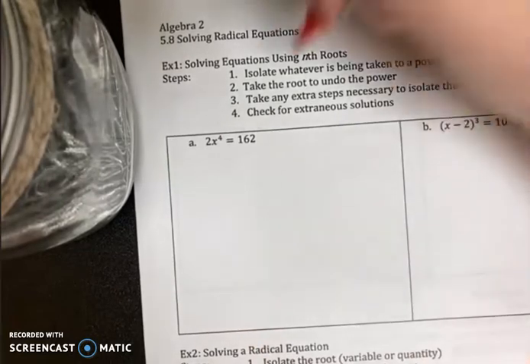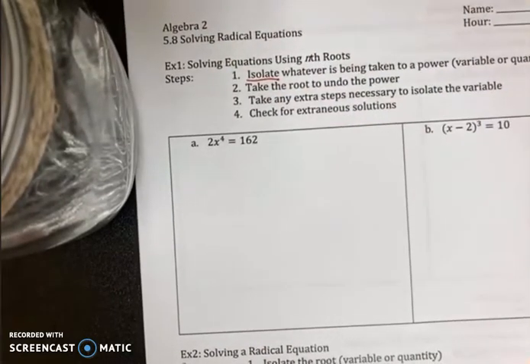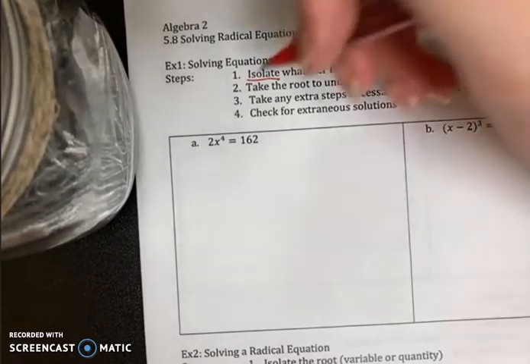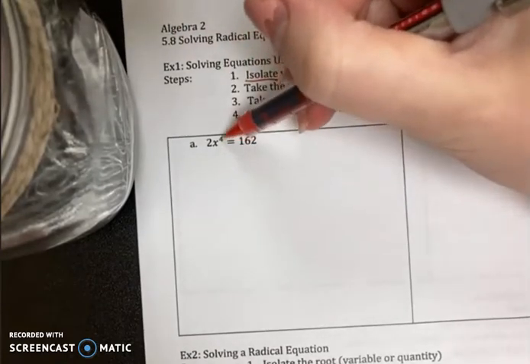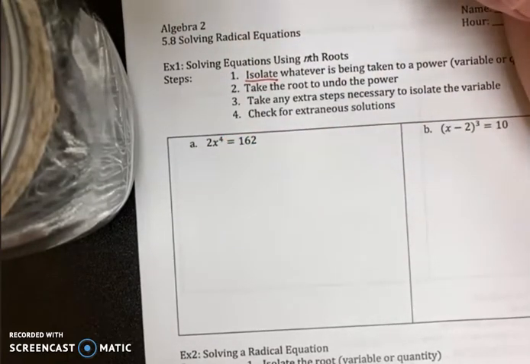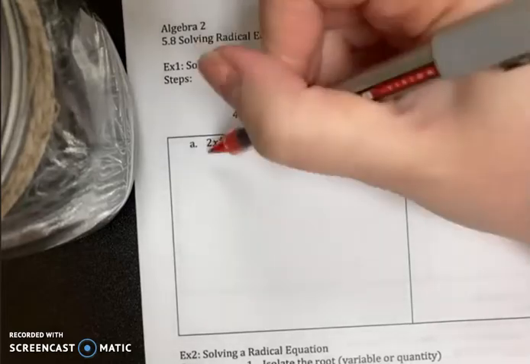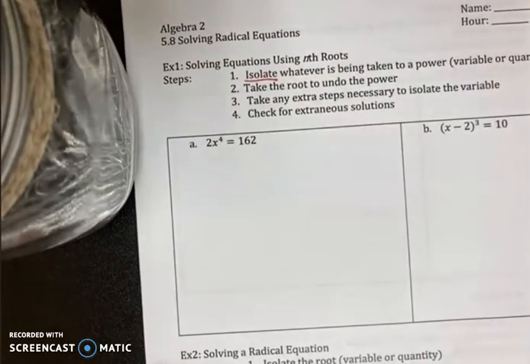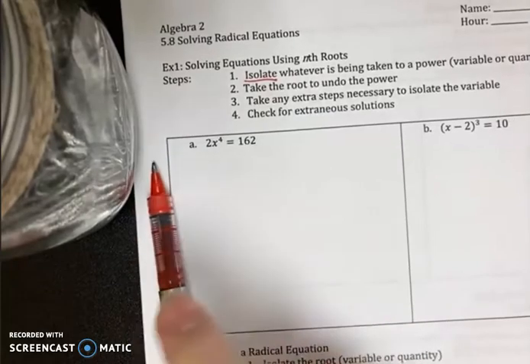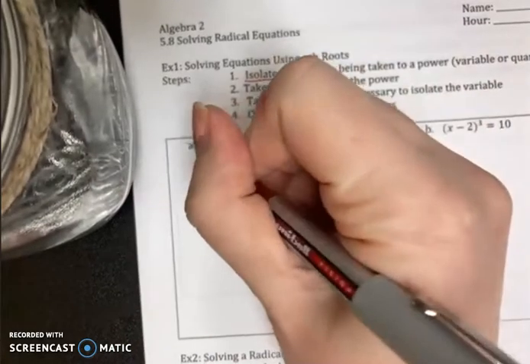The first thing we want to do is isolate whatever term is being taken a power of. So here I have 2x to the 4th power equals 162. So I want to isolate the x to the 4th power. I'm currently multiplying it by 2, so I'd have to divide by 2.